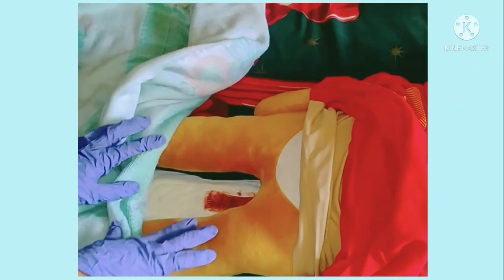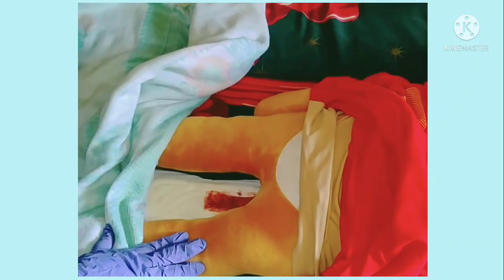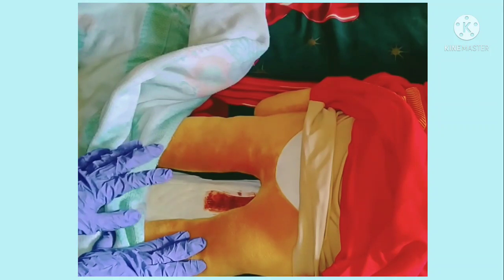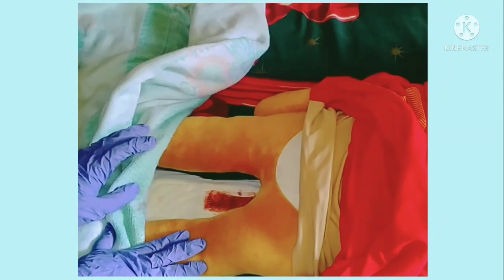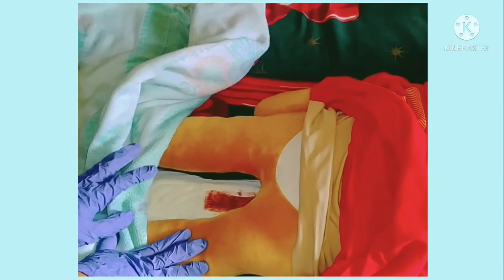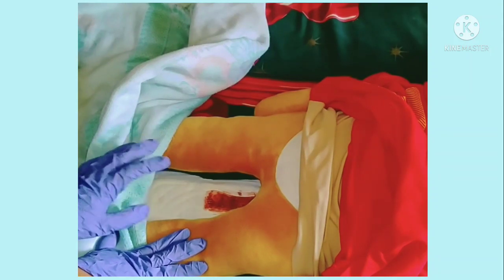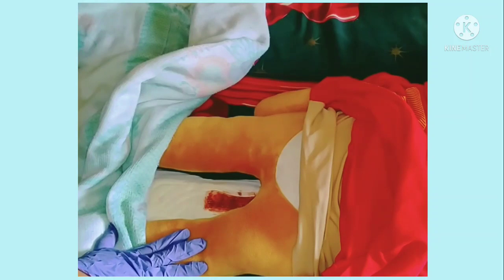You also want to note the amount of lochia on the pad, which will be identified as scant, light, moderate or heavy. In this case, my patient's lochia is a moderate amount. Heavy is when a pad is saturated within 2 hours, which would be concerning.